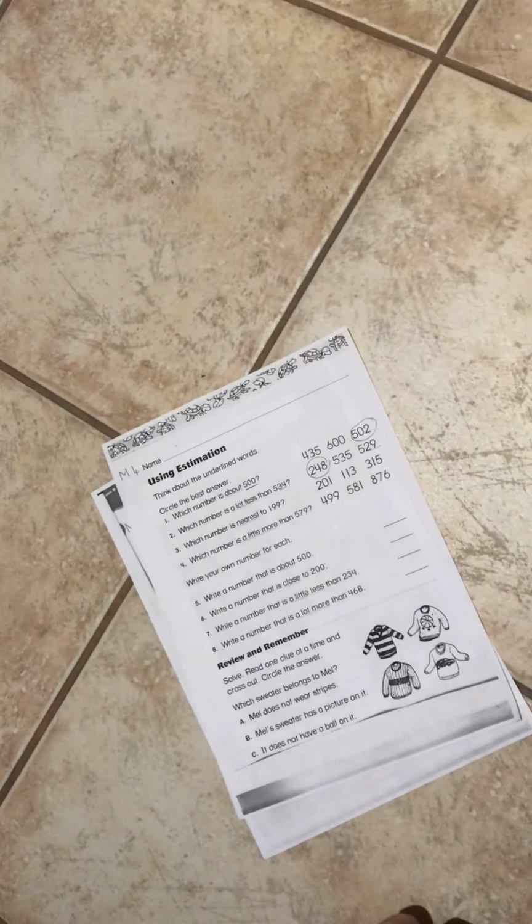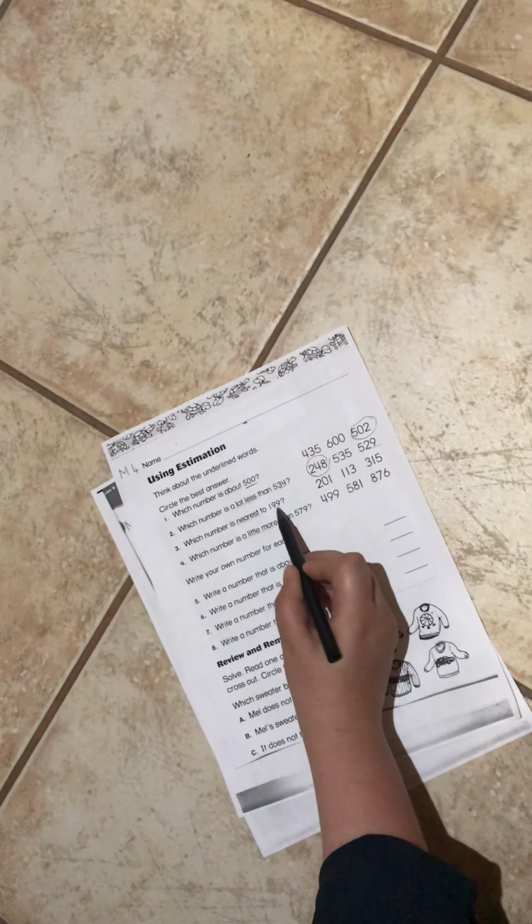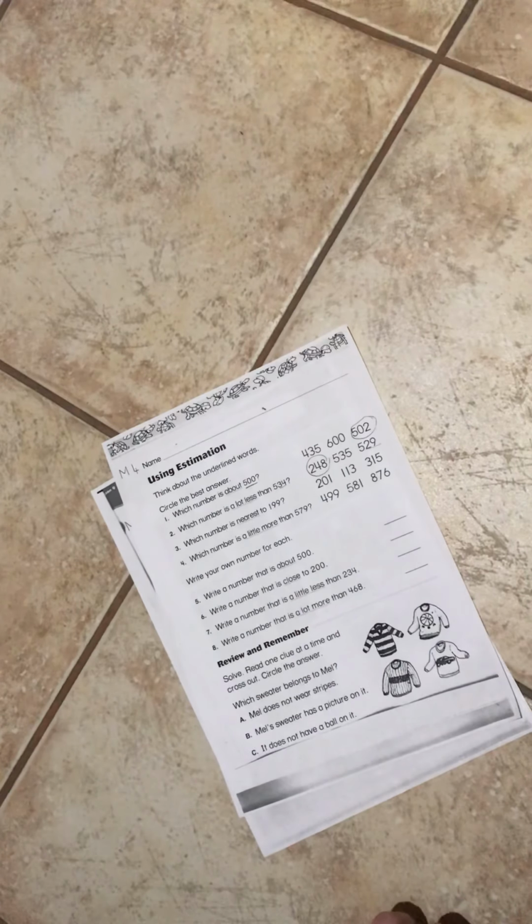Number 3, I'm going to leave you to do that one on your own. Which number is nearest to 199? Is it 201? Is it 113? Or is it 315? Good.